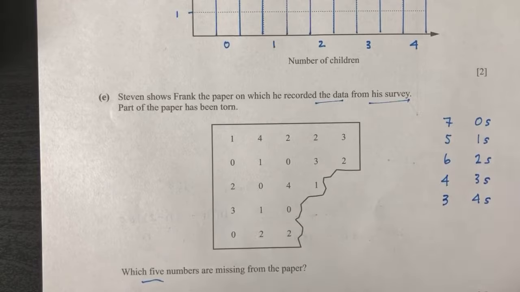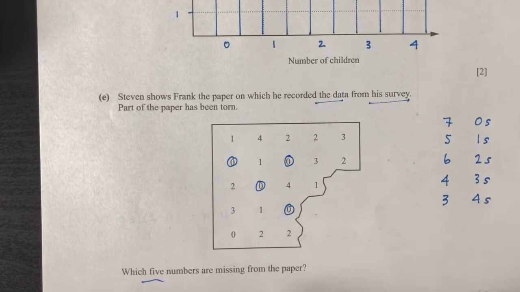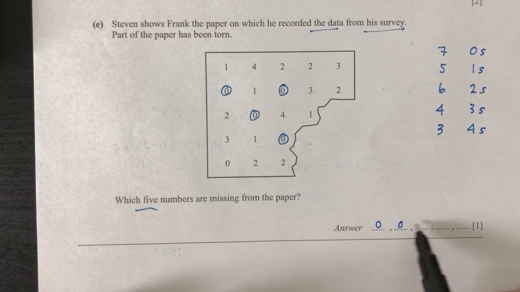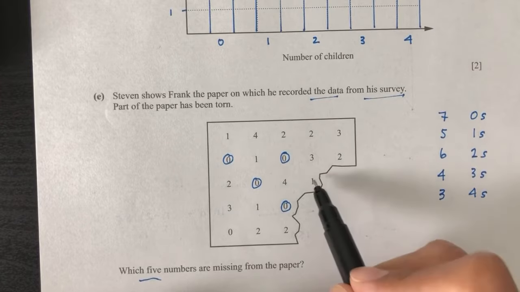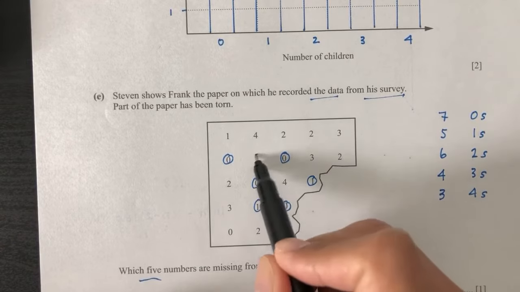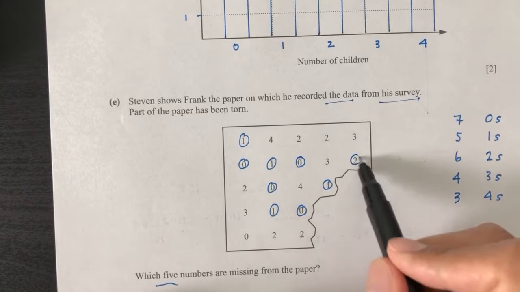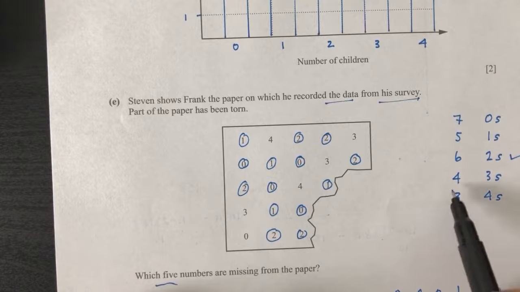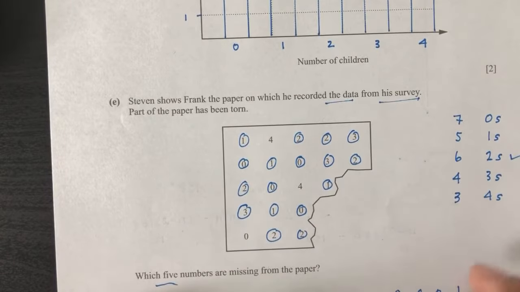So let's count. How many zeros do we have? We have 1 zero here, 2, 3, 4 zeros. It means that we're missing 3 zeros. So 1, 2, 3. And then we are having 5 ones, so we need 1, 2, 3, and 4. So we're missing 1. How about 2? We are supposed to have 6 twos, so we have 1, 2, 3, 4, 5, 6. That is good. We're supposed to have 4 threes, so 1, 2, 3. So 1 three is missing.